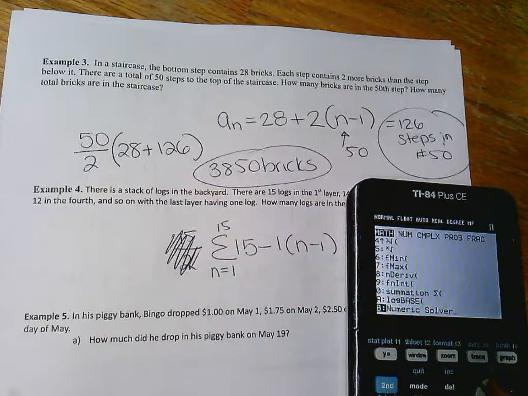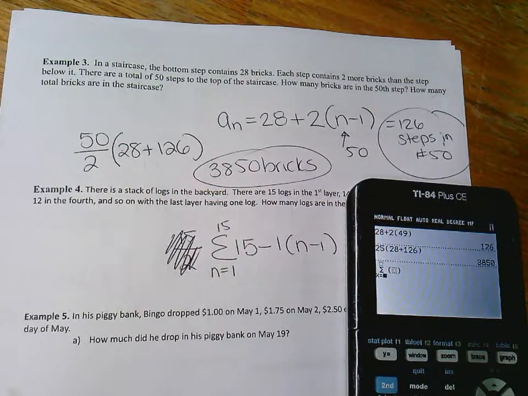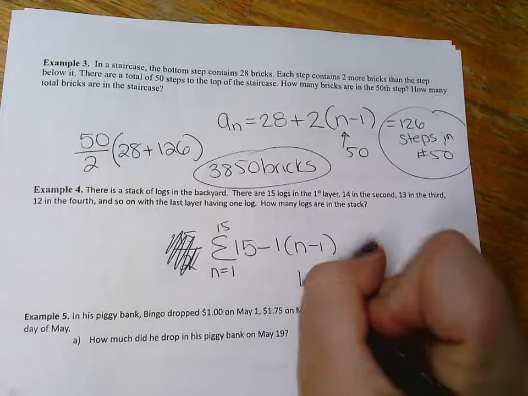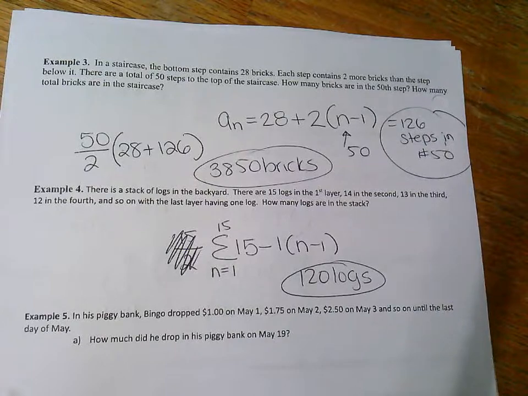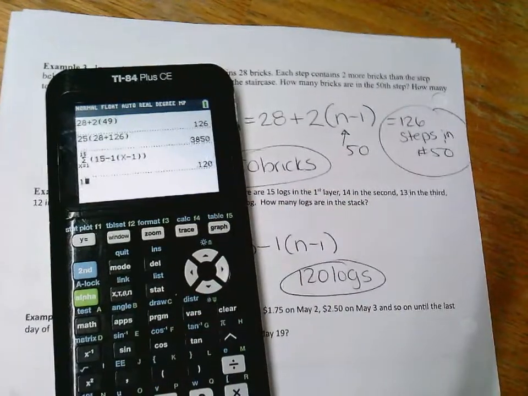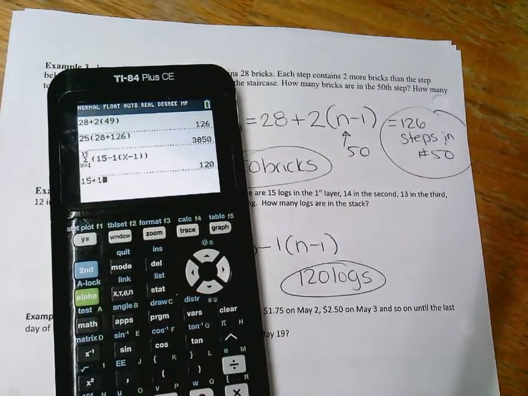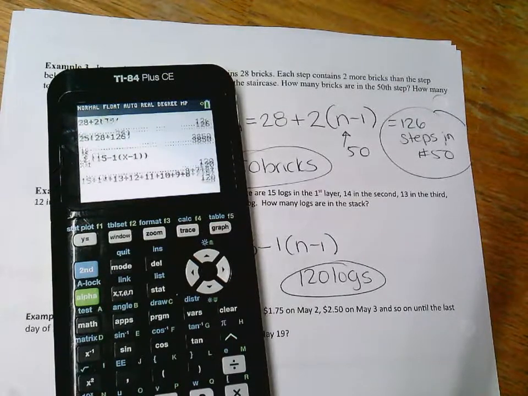I'm doing a summation of n going from 1 to 15 of 15 minus n minus 1 times 120. 120 logs are in the pile, right? And it would be just as easy to do 15 plus 14 plus 13 plus 12, 11, 10, 9, 8, 7, 6, 5, 4, 3, 2, 1, and verify that I got the right answer, which I did.